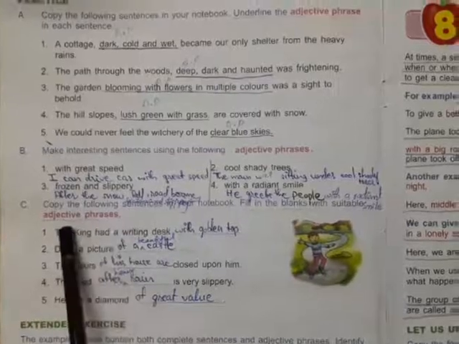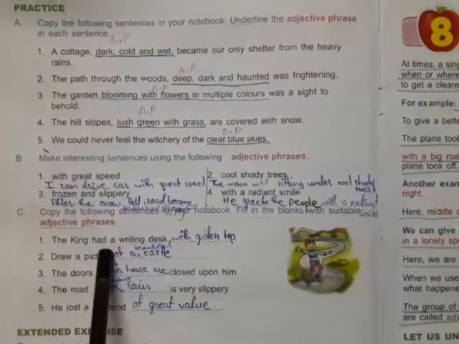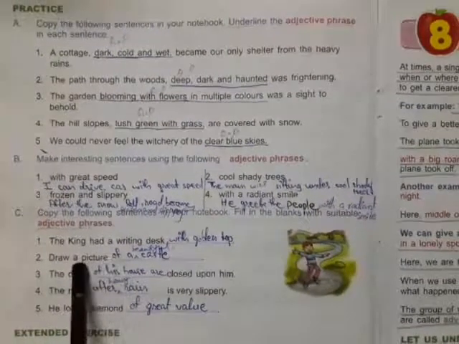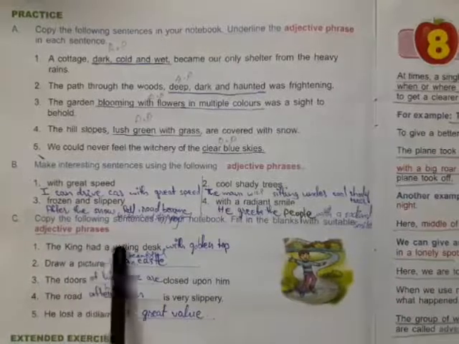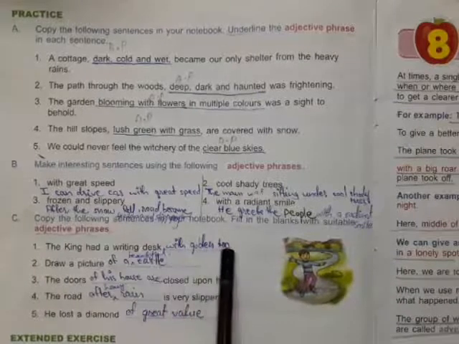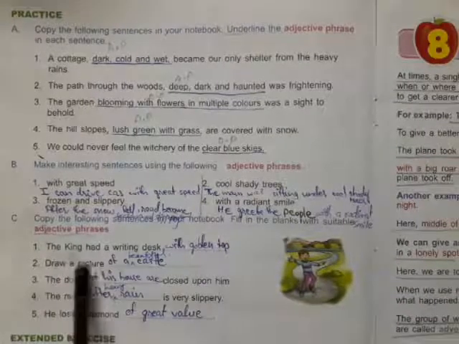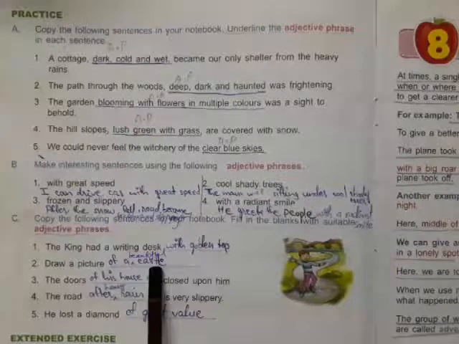Come to the next exercise. You have to fill in the blanks with suitable adjective phrases. Again, you can insert adjective phrases of your own choice, but I have done it like this. The king had a writing desk with a golden top. Draw a picture of a beautiful castle.